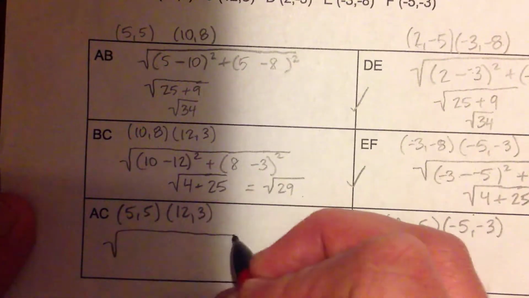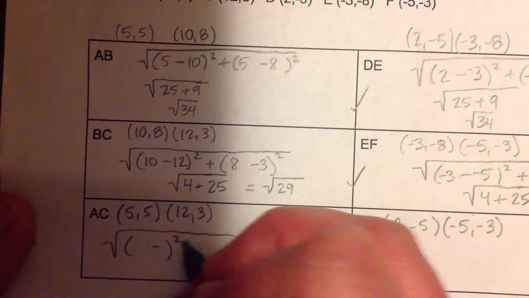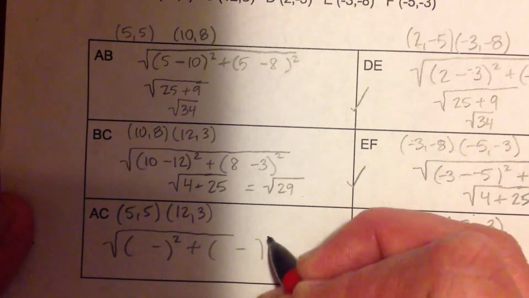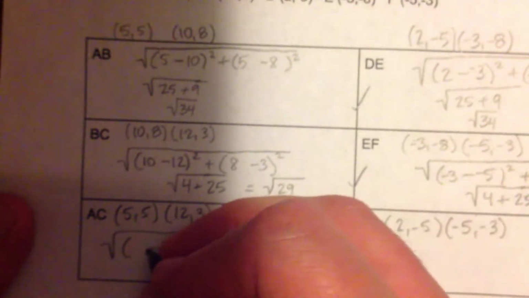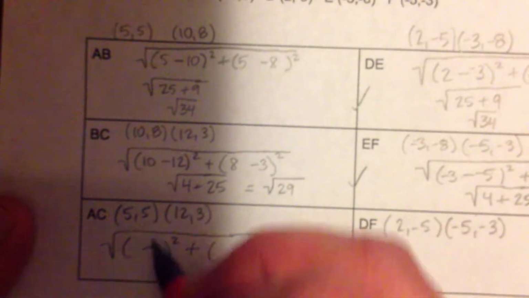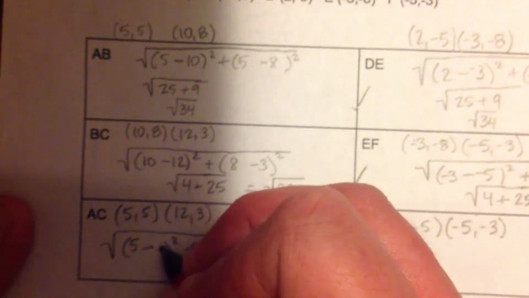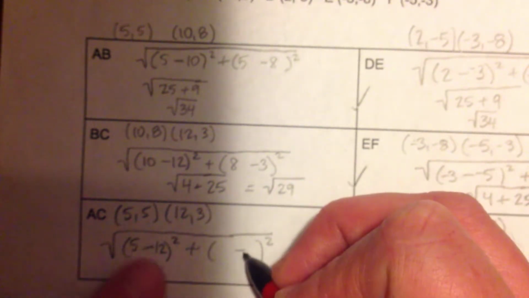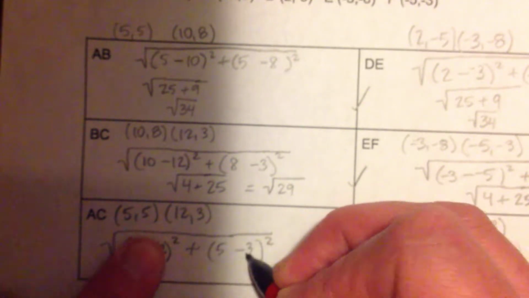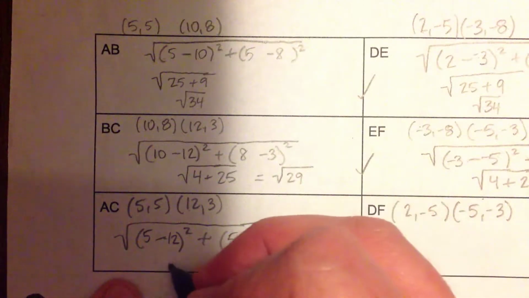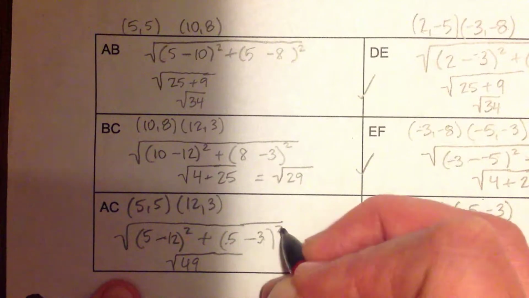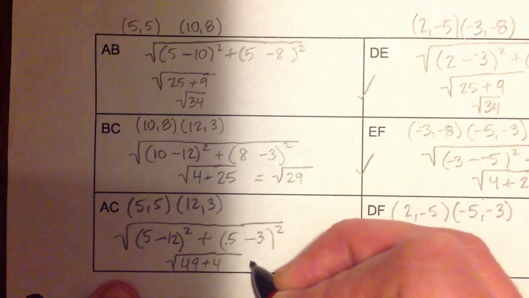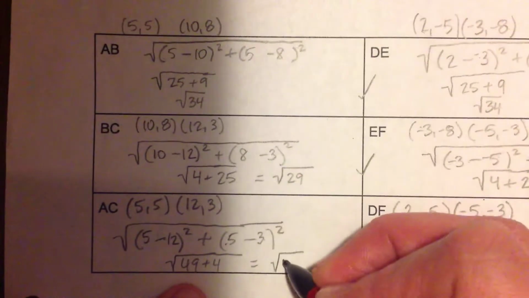So again, I'm going to type it in my square root. Subtract your x's, square them. Subtract your y's, square them. I'm going to move my minus sign there so I have a little more space. So my x's, that's 5 and 12. And my y's are 5 and 3. So 5 minus 12 is -7. -7 squared is 49. 5 minus 3 is 2. 2 squared is 4. So 49 plus 4, and 49 plus 4 is 53.